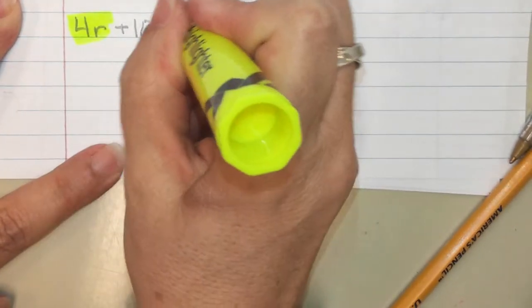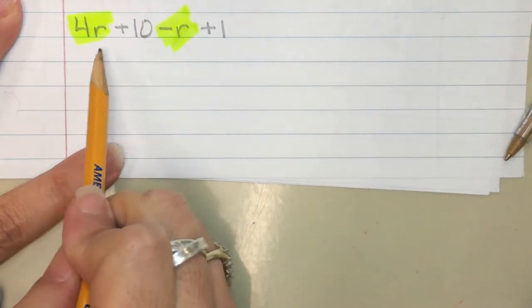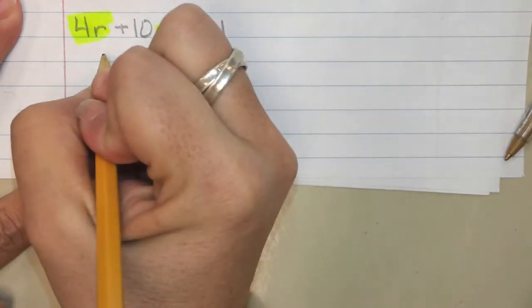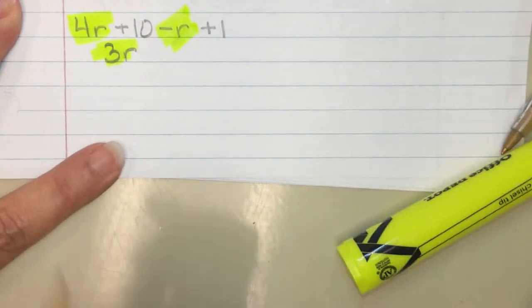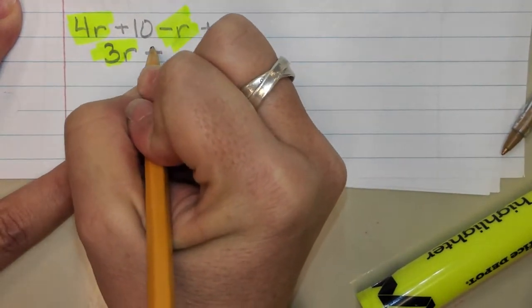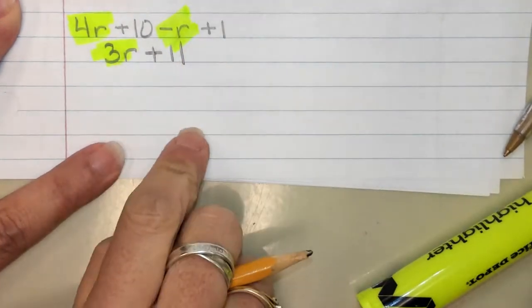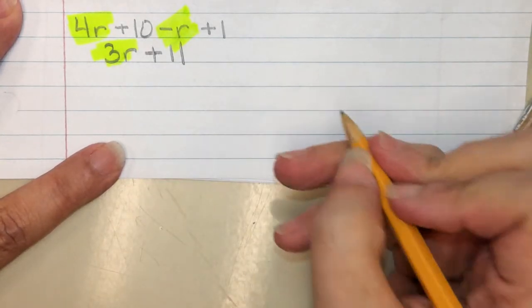So start out with all your r's. So I got 4r minus r. Sorry, let me start all over again. 4r minus r. 3r. Okay. And then 10 plus 1 is 11. You got it. Okay. Try this one.